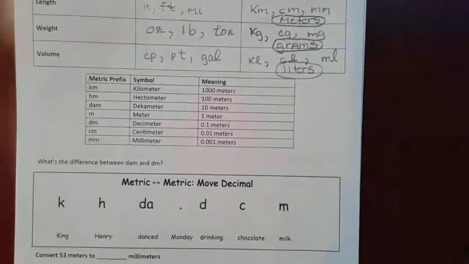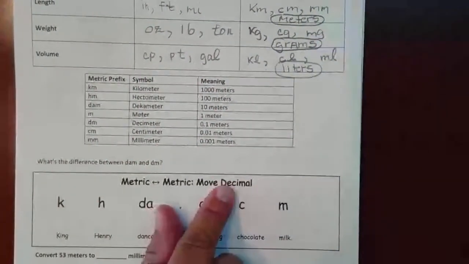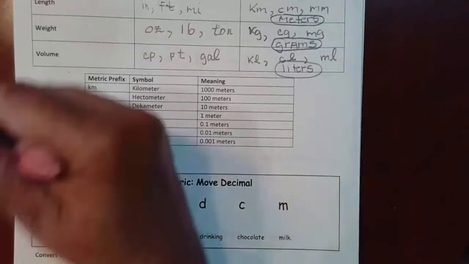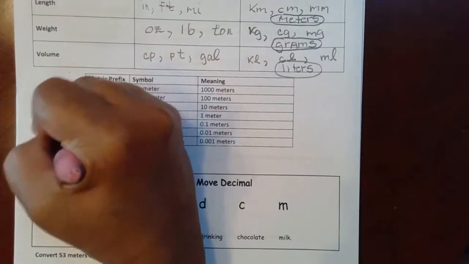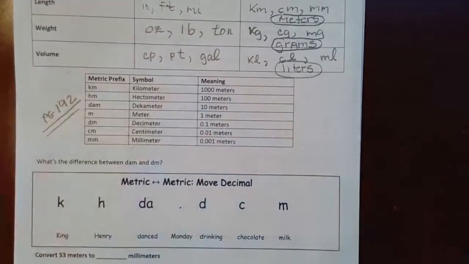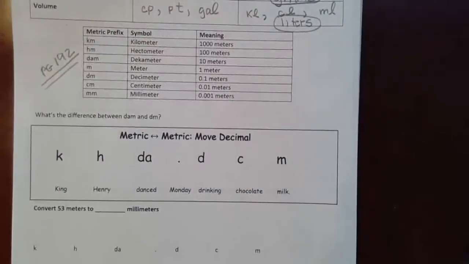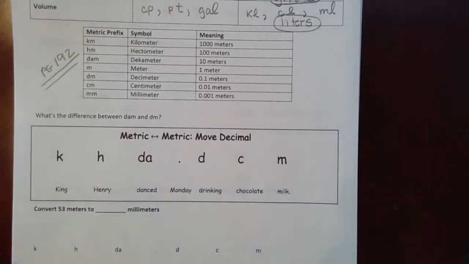All right, so I put all the prefixes for you here, although it's also on page 192. That's where you're going to make your note card from. This is a little saying that's going to help you whenever you are moving within the metric system.